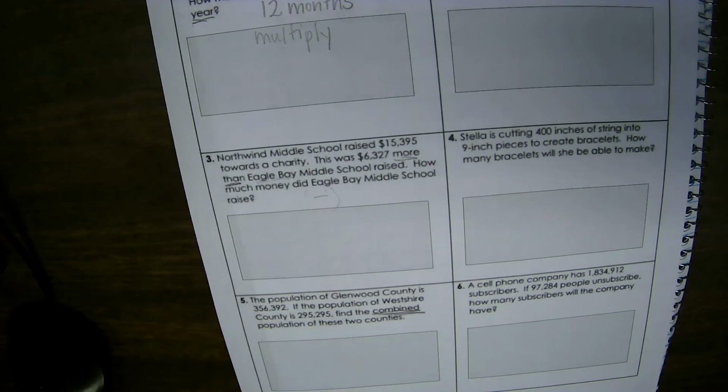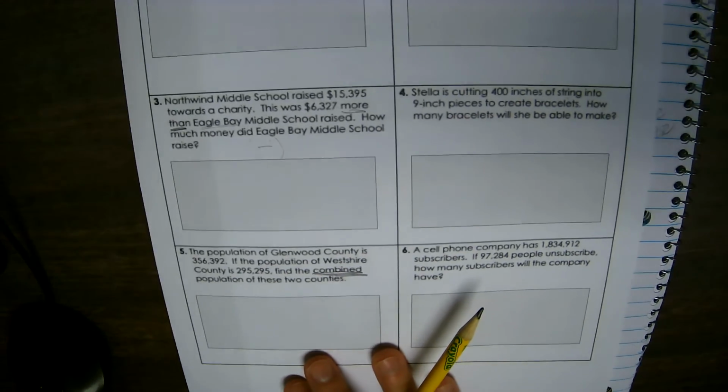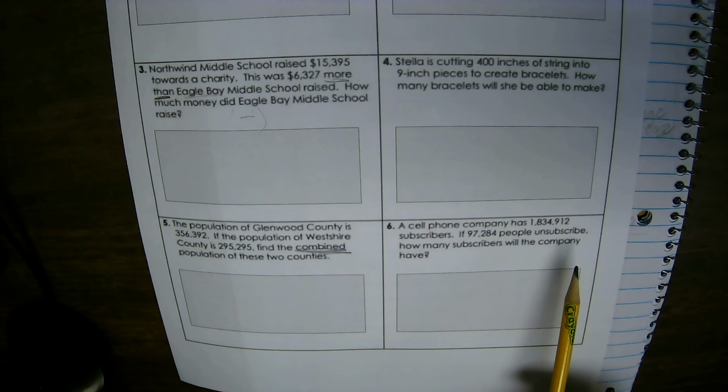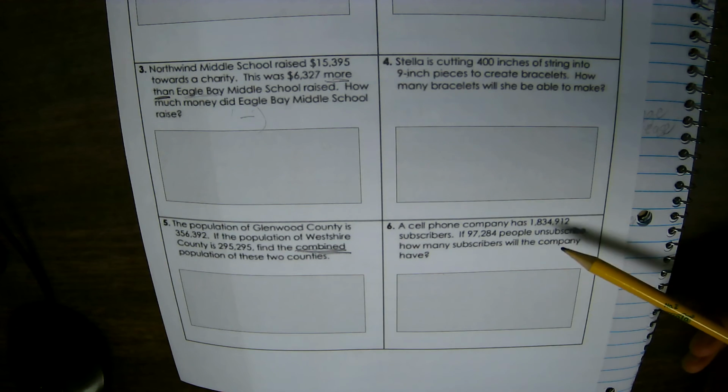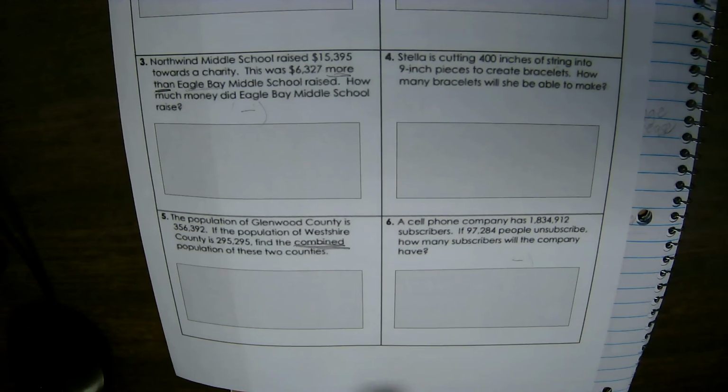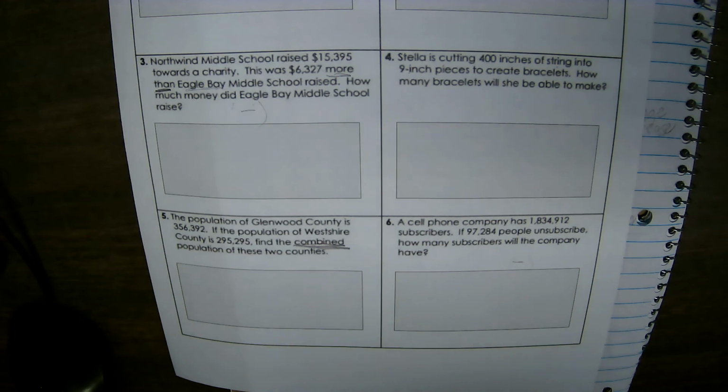All right, 6. A cell phone company has 1,834,912 subscribers. If 97,284 people unsubscribe, how many will they have remaining? So it's going to be less than that, so you're going to, once again, subtract. So this should not be too difficult. You're multiplying once, dividing once, adding a couple times, subtracting a couple times. Guys, this is like a free day.